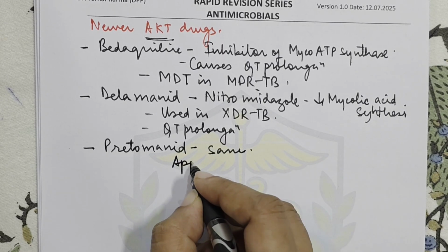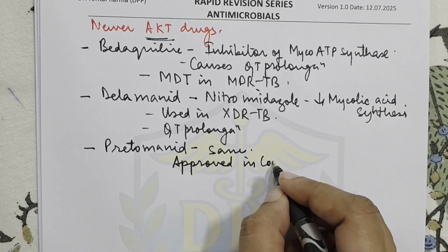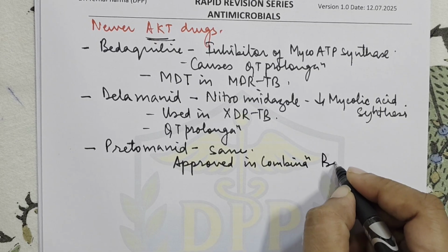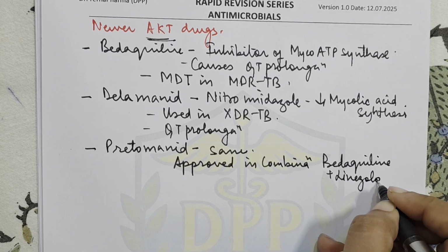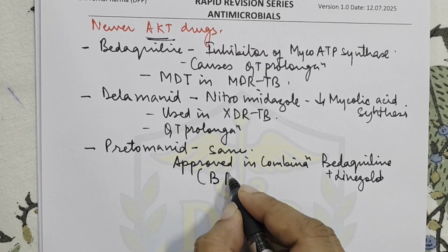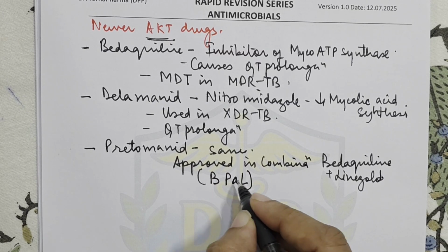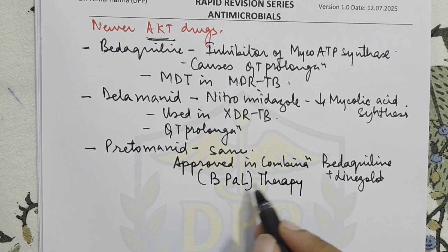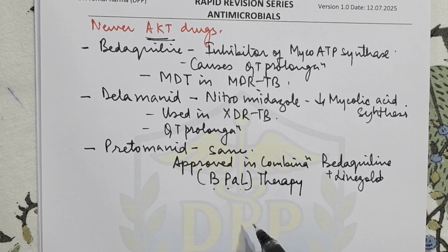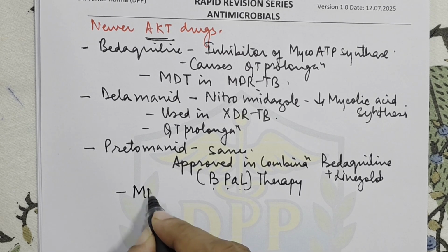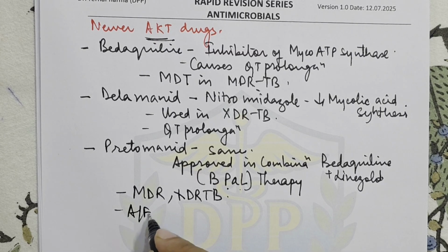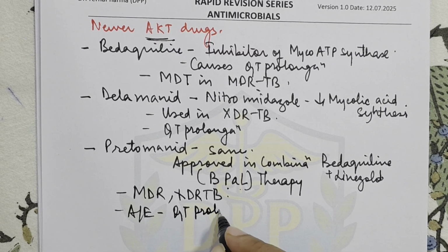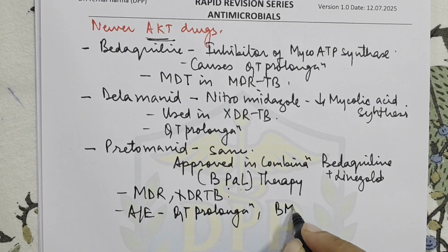Then it is approved in combination of bedaquiline plus linezolid. So this is called BPAL therapy. Okay, bedaquiline, pretomanid and linezolid. Okay, now this is used for MDR and XDR-TB both. Adverse effect includes QT prolongation and bone marrow suppression.